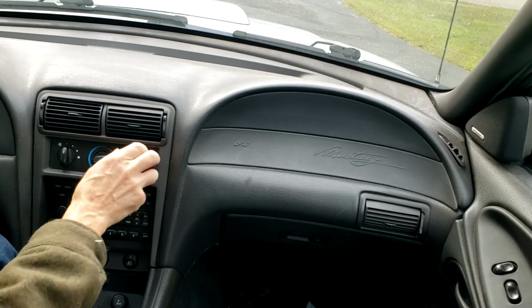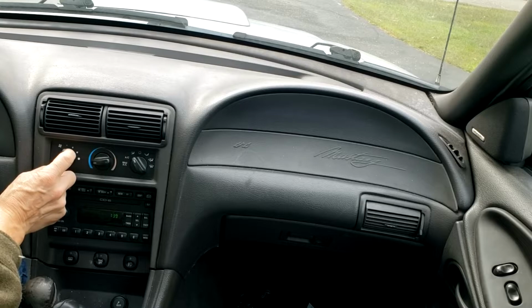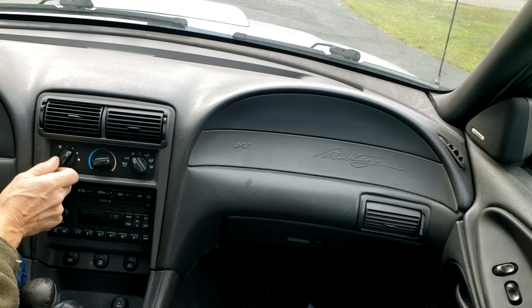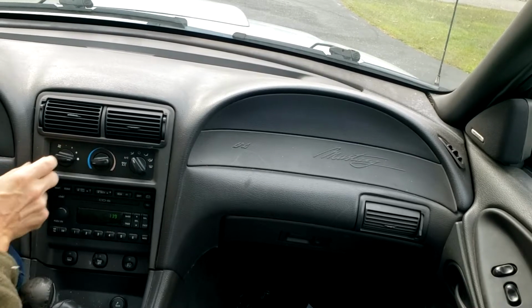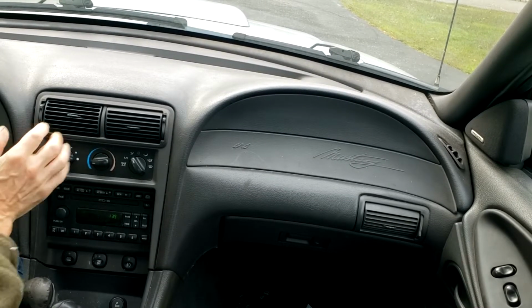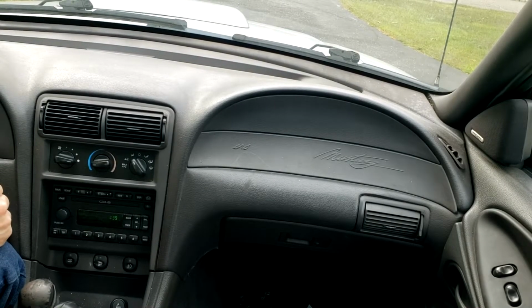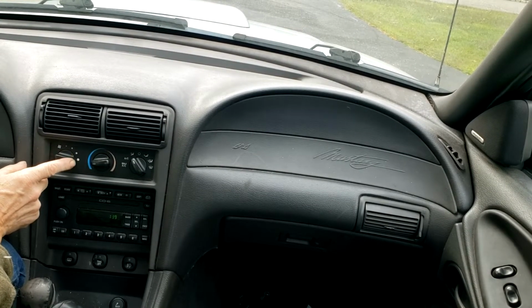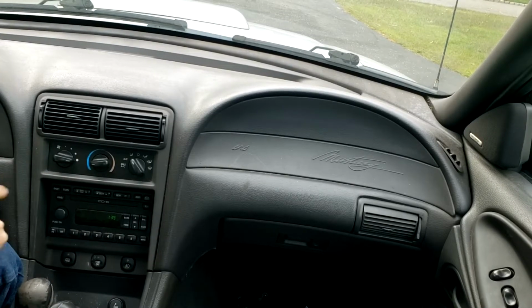Now I go from low to M1 and M2. It's not working in any of these positions, but I am working in high. Okay? There you go. I now know I have power to the fan motor. It's running in high.